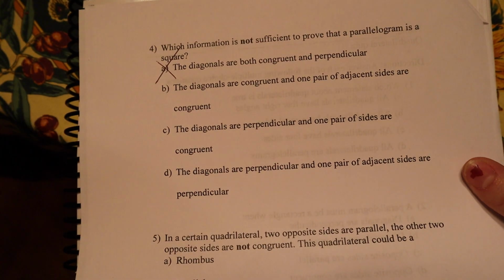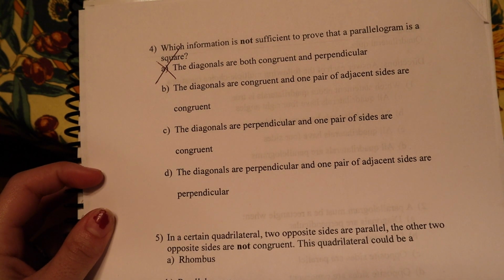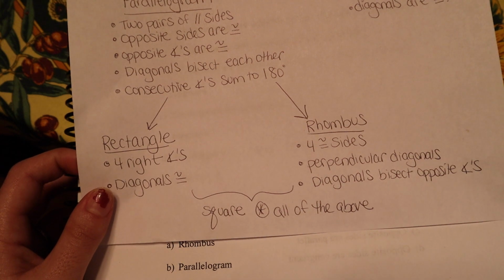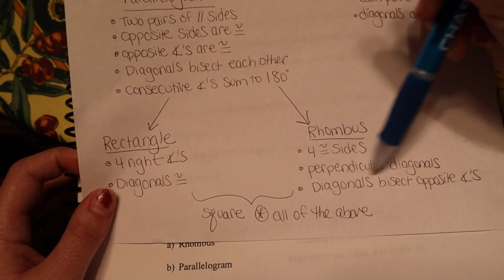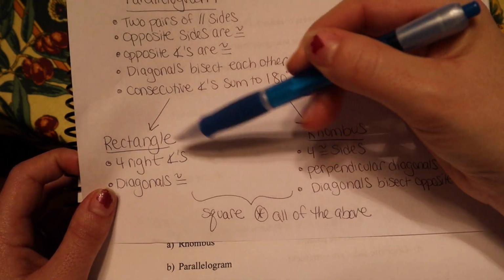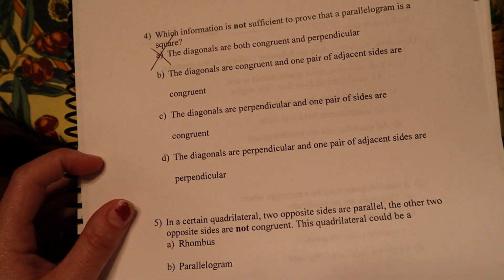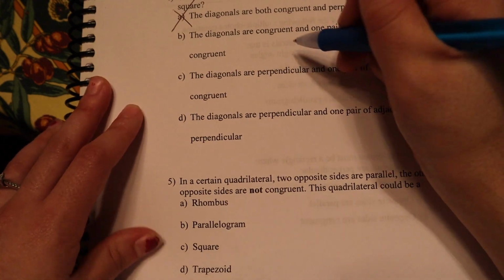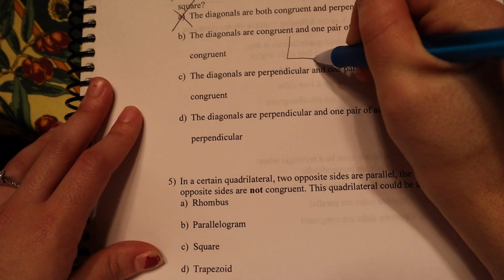The diagonals are congruent, and one pair of adjacent sides are congruent. So if I look at a rhombus, the diagonals being congruent is not a property of the rhombus, but diagonals being congruent is a property of the rectangle. And one pair of adjacent sides are congruent. So let's think about this.